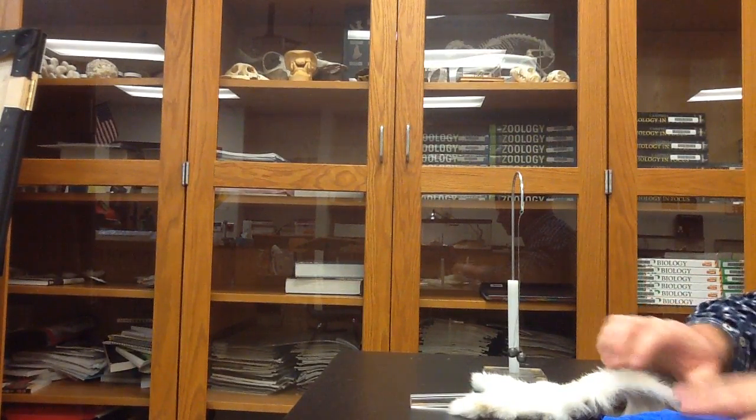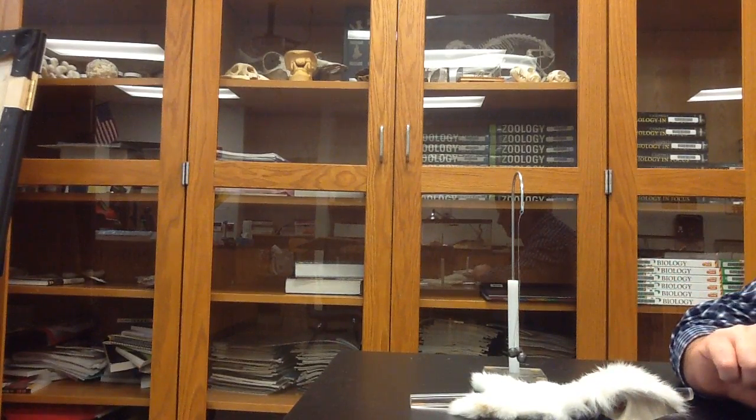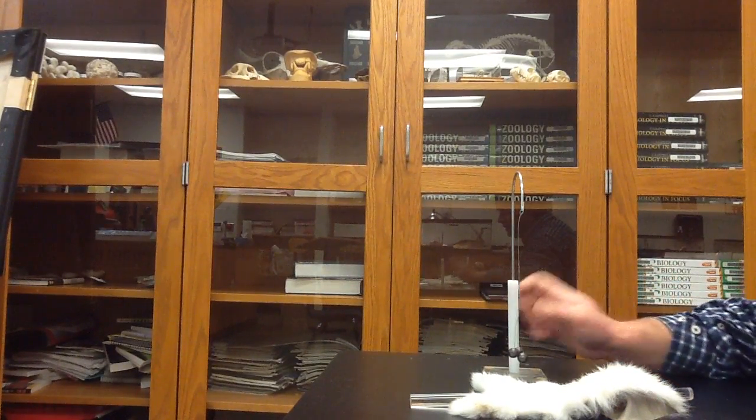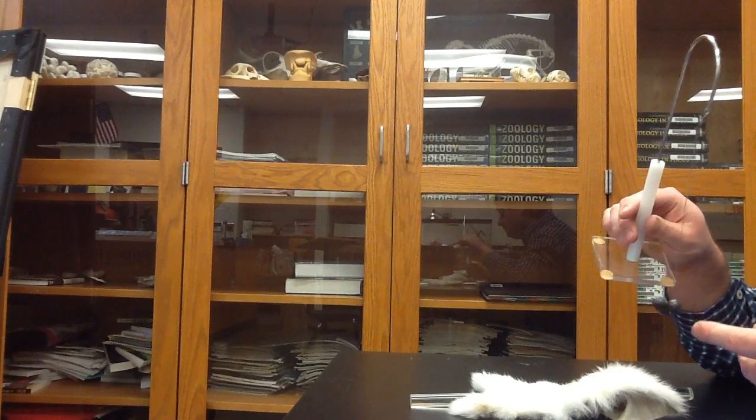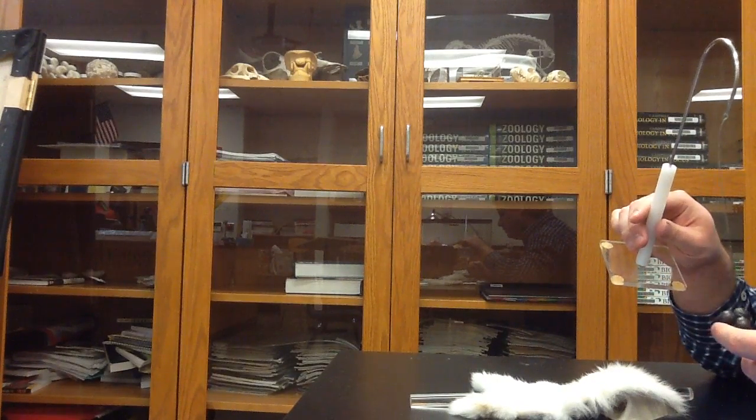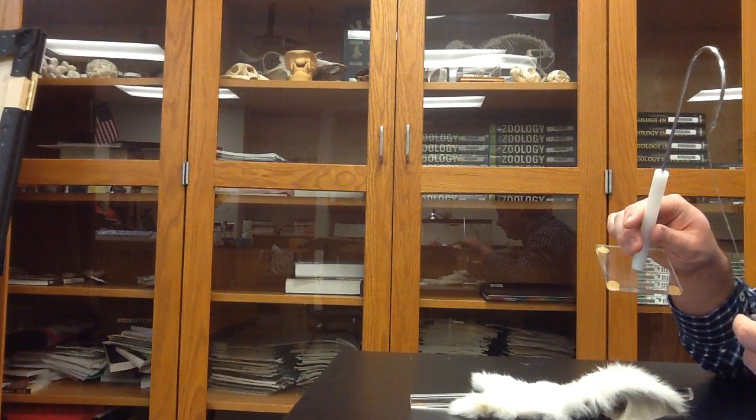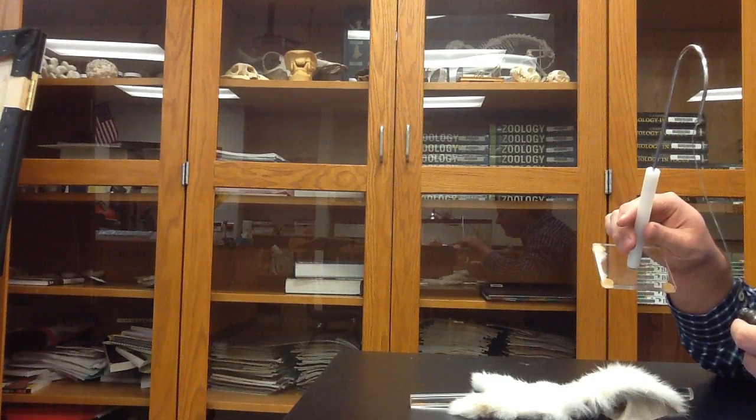And essentially what we're going to do is we're going to rub these different objects together and we're going to create a charge. And then we're going to use this electroscope. These little styrofoam balls have metal paint on them, so if they get a charge, they will keep that charge and we can use them to check other charges.